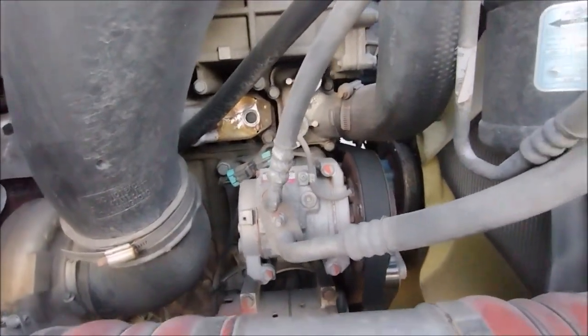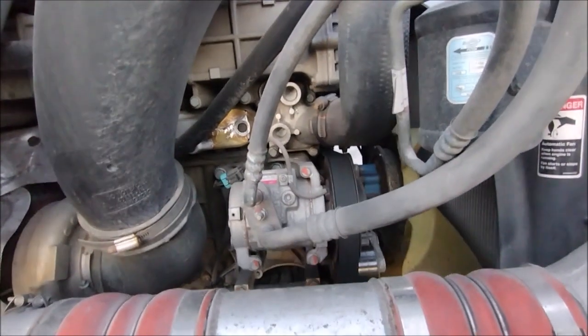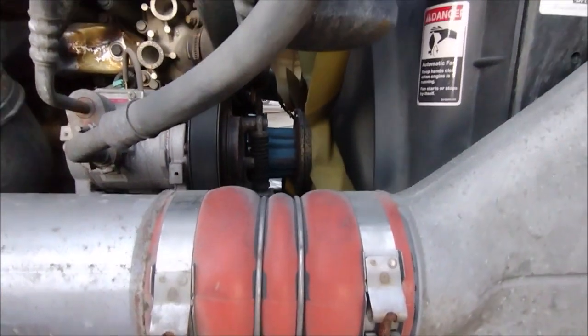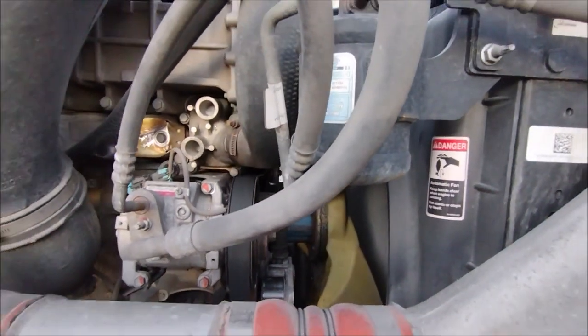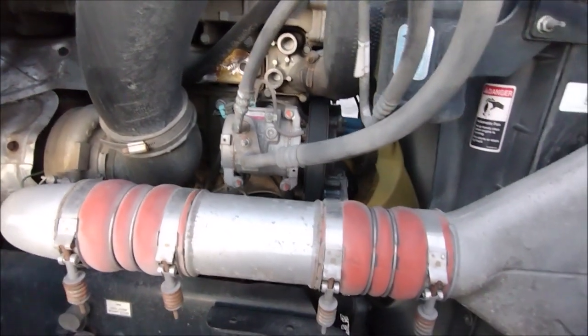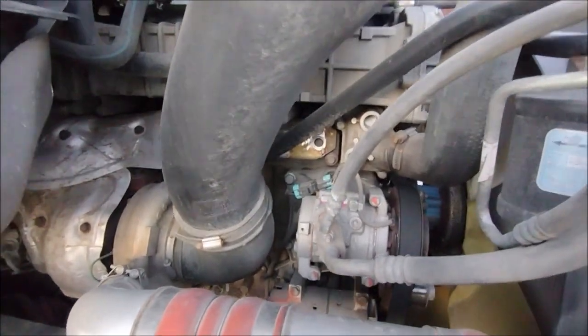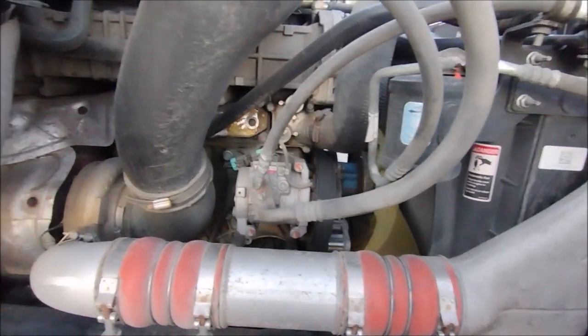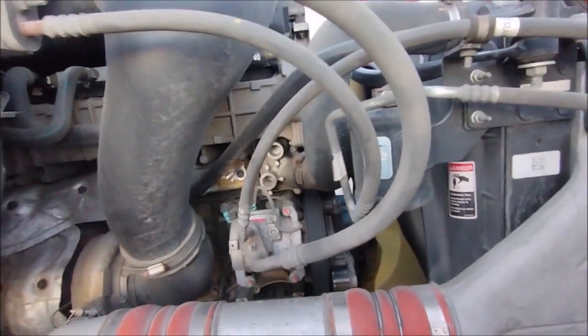The air compressor of the refrigerating material is a compressor. The fan is a compressor. The water pump is a compressor. So all these compressors are taking their torque energy from the main compressor, that is the engine. That is the heart of the truck.